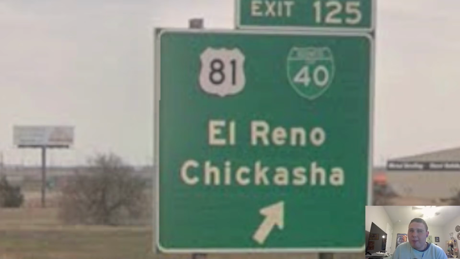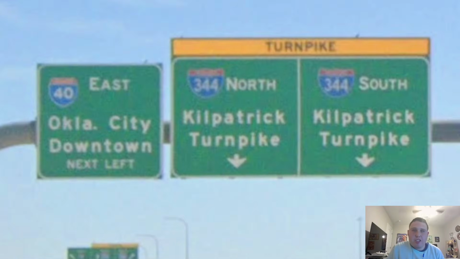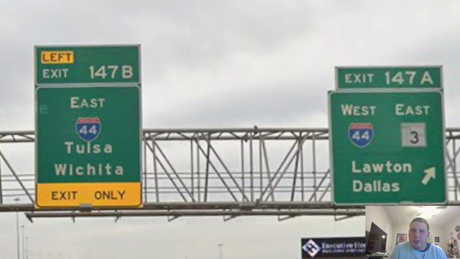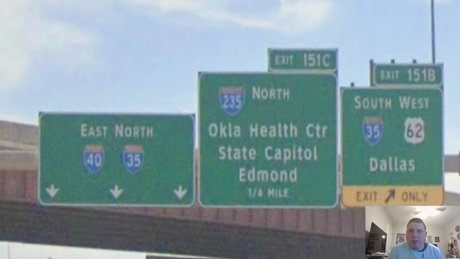Here in El Reno, we meet with US Highway 81 proper, and it's been signed for El Reno and Chickasha. Our first major junction here in the Oklahoma City area is with the brand new Interstate 344, and it's just getting signed as the Kilpatrick Turnpike, which I do not like. Now we're meeting with Interstate 44 proper here, getting signed for Lawton and Dallas going westbound and Tulsa and Wichita going eastbound. Now we're going to be joining with Interstate 35 here, and 40 and 35 are heading towards Fort Smith now.